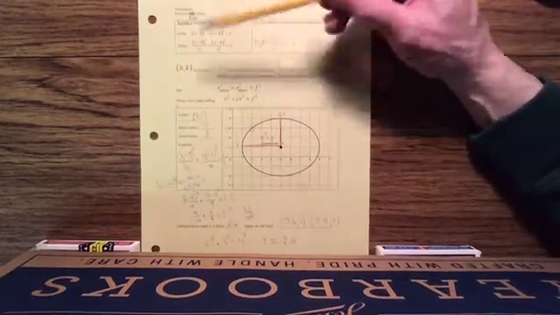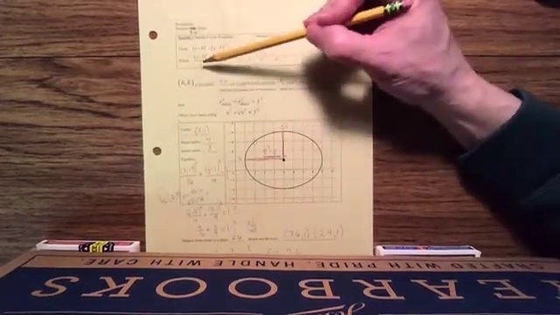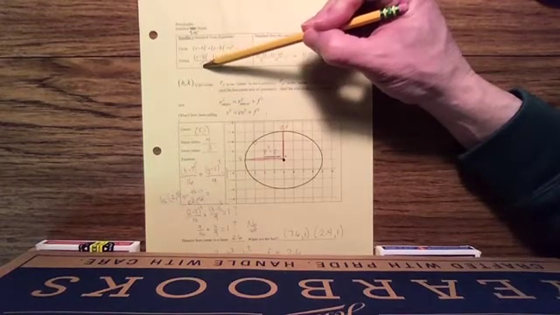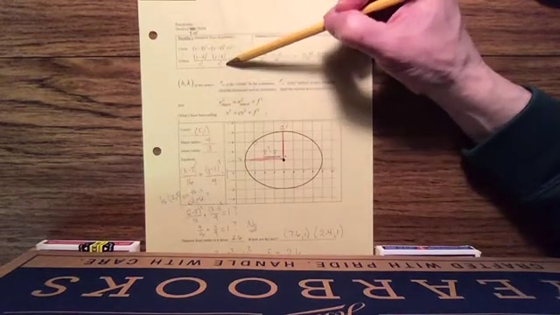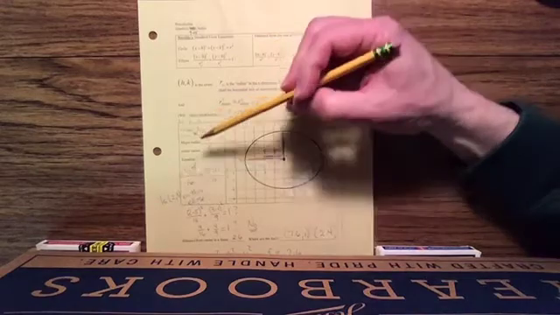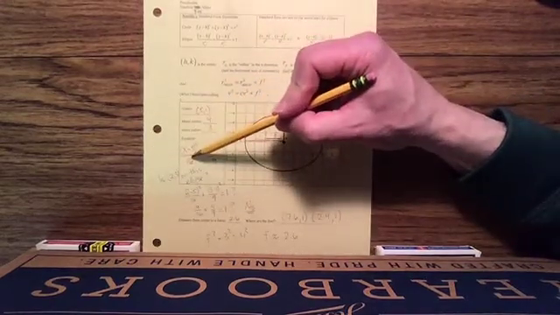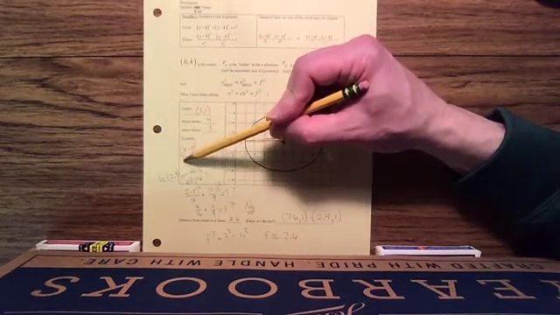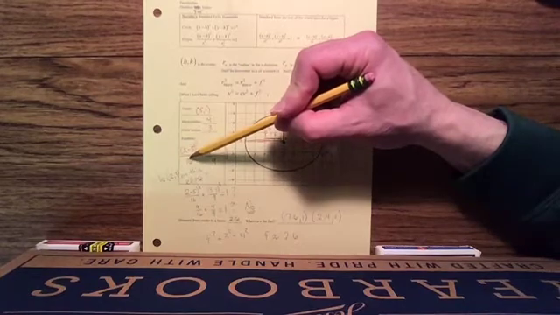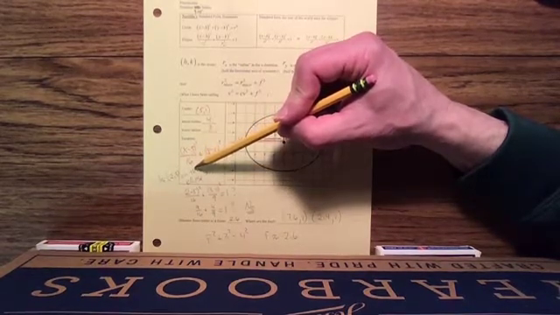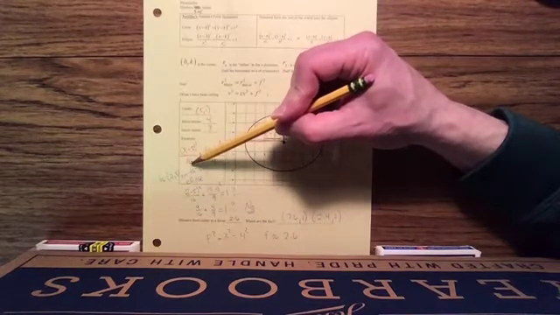Keep in mind that what is in the denominator is actually the square of the radius in the x direction, likewise for the y. So if you don't see a squared there, then this number 16 has already been squared from something else, right? This is a 4 squared.